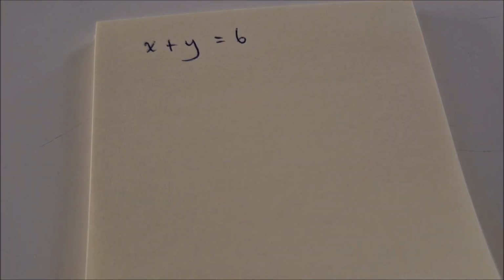For example, x plus y equals 6. This equation can't be solved because we have two variables and only one equation, because x and y could be anything. X could be 5, y could be 1, or x could be 10 and y could be -4, and so on. And that's why the values of x and y are undefined.